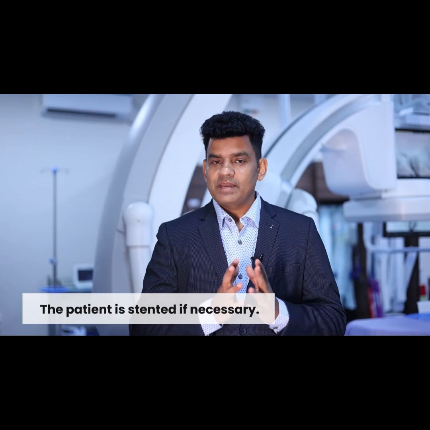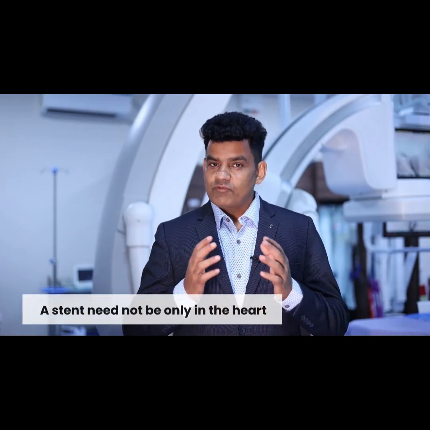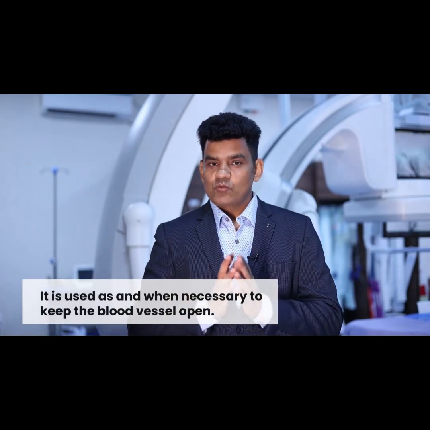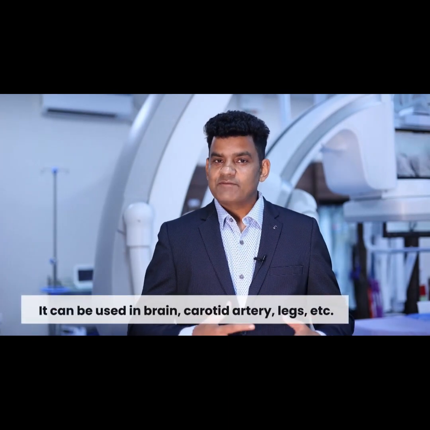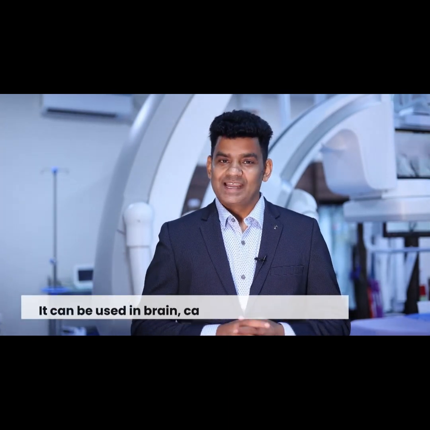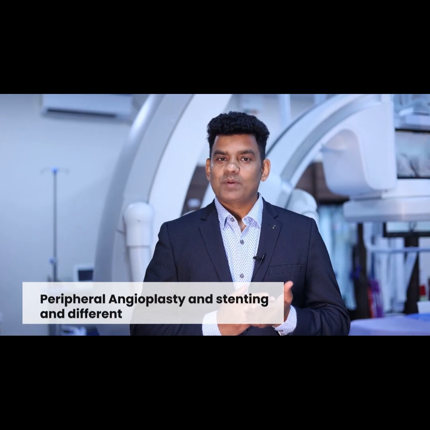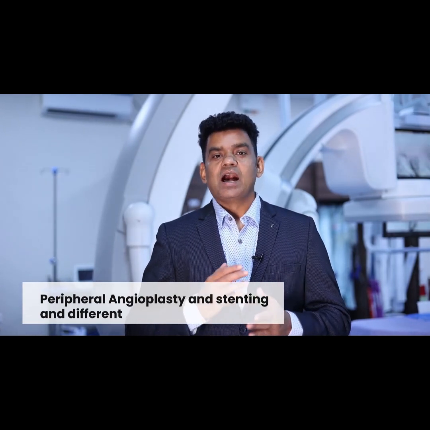There are many people who think that a stent has to be only in the heart. No, whenever there is a requirement to keep the blood vessel open, we put a stent in the brain, in the carotid, and in different parts of the body, also in the legs. So peripheral angioplasty and stenting are different types of treatment available through interventional radiology for peripheral arterial diseases.